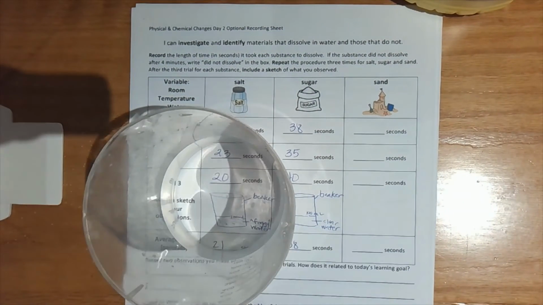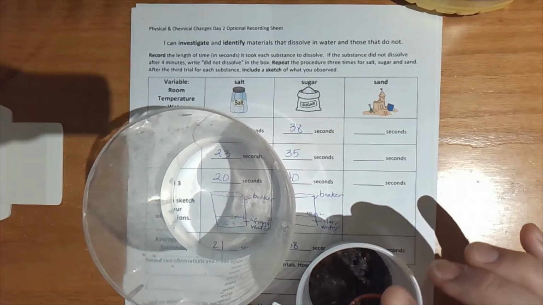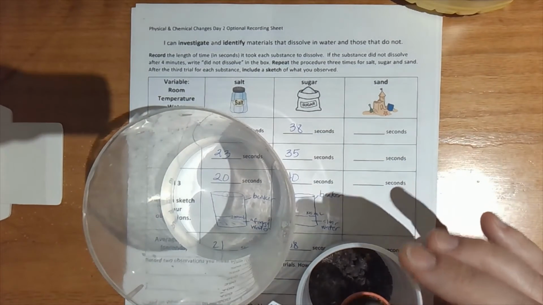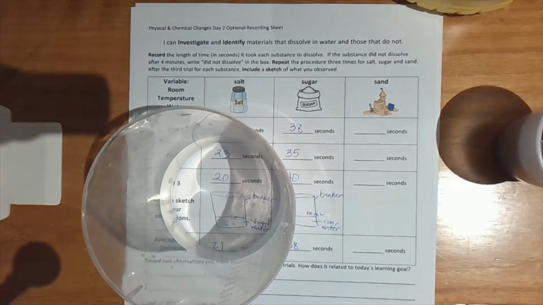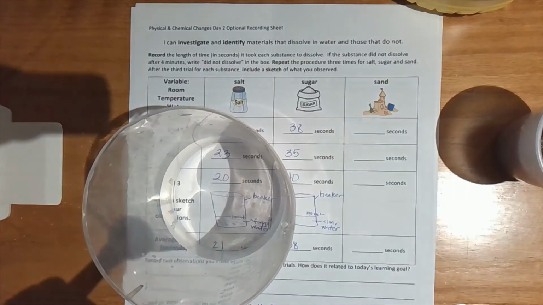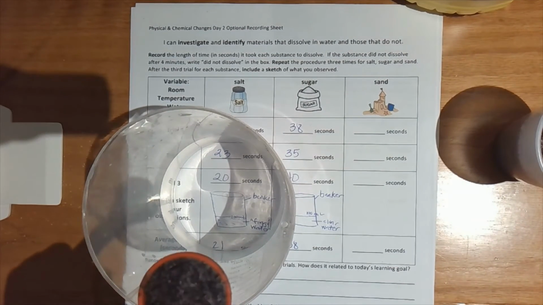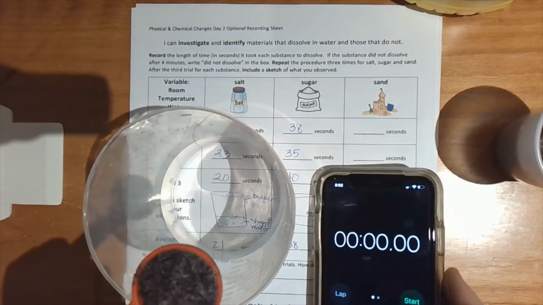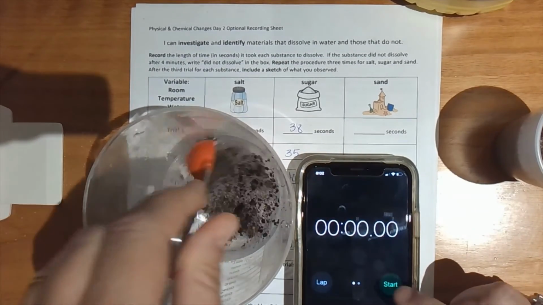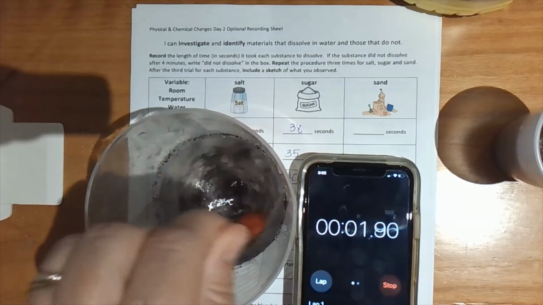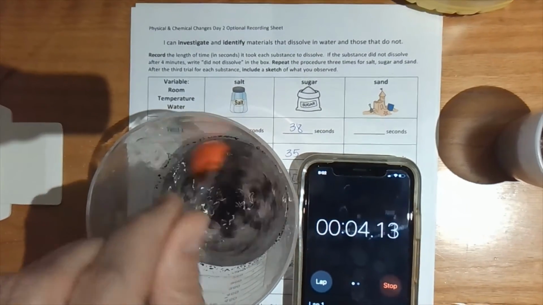I have my 100 milliliters of water. Let me get a teaspoon of sand. Dirt, I use dirt. Be careful, try not to get leaves, little pebbles in it. Okay, let me get my timer here. And we are going to time it and dissolve just until it dissolves. And here we go. So I'm stirring.